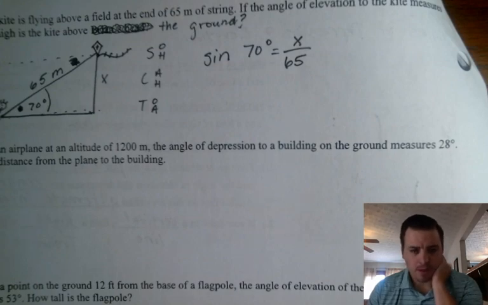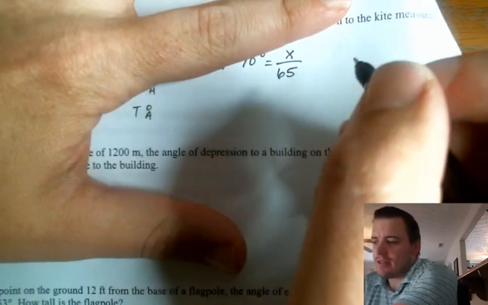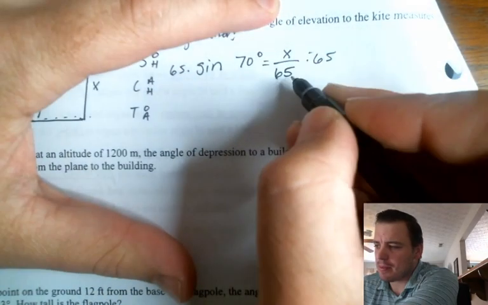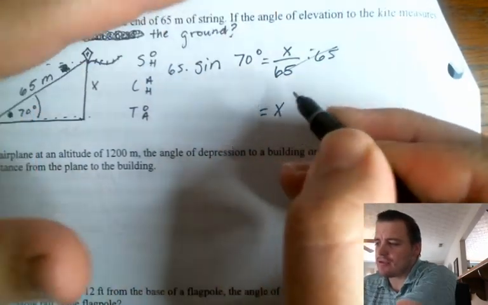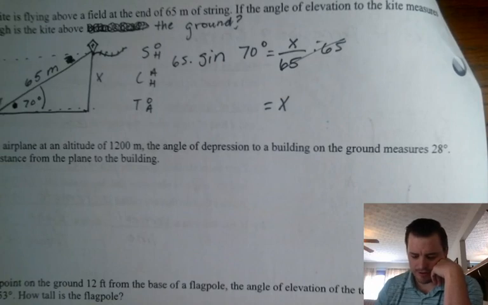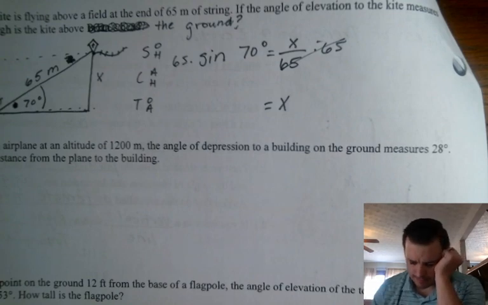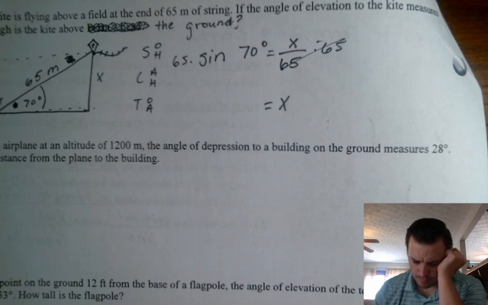Okay? So then from here, this just takes us back to yesterday. Multiply both sides by 65. And I get x is equal to, and then calculator, 65 sine. What mode should we be in? Degree. Very good, Maddie. Degree. Good, Christina.